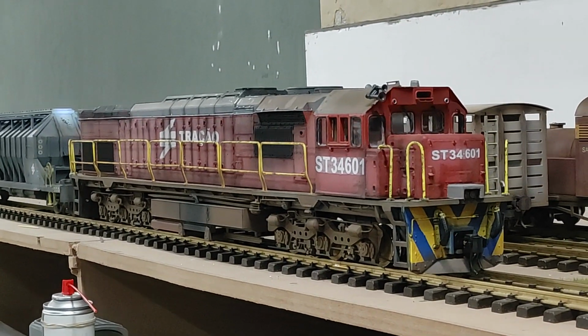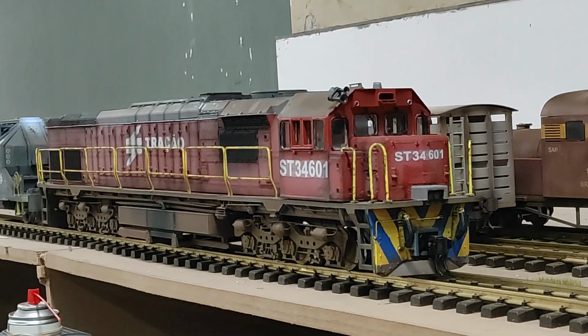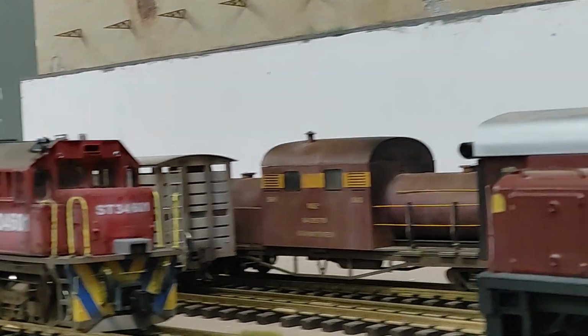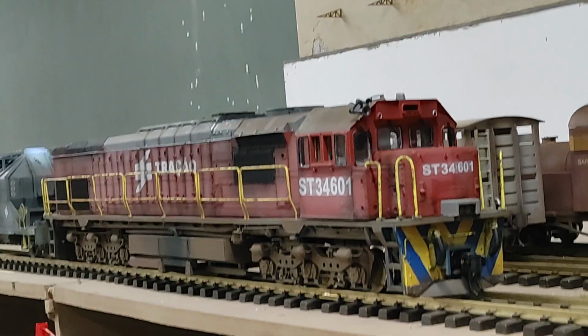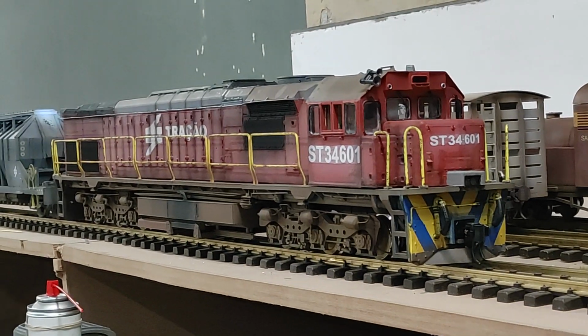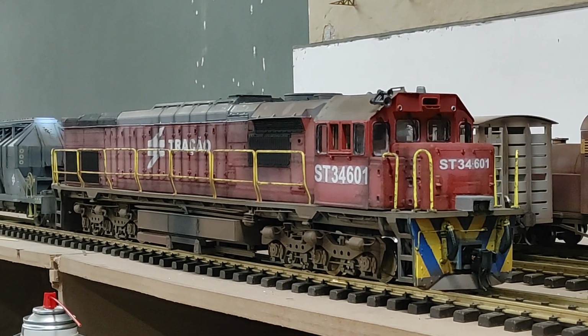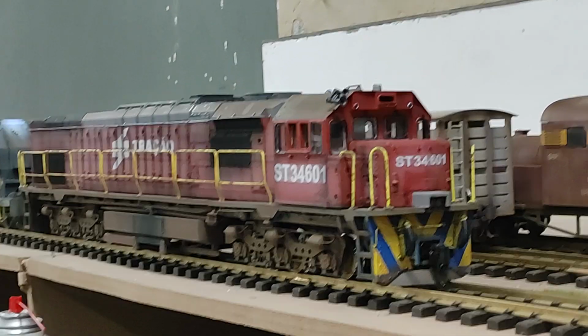Now the beauty with this is you can get it very, very realistic. I haven't got enough space here to run at speed, but out at the club on the layout, if you put it in drive hold, it'll keep its speed. If it's at 90 k's an hour, it'll stay there, but you can close the throttle and it mimics momentum.